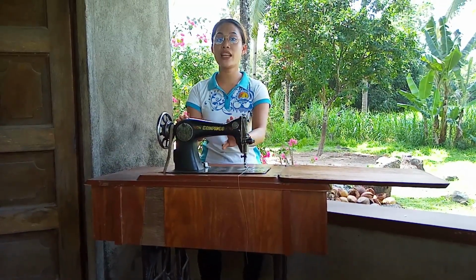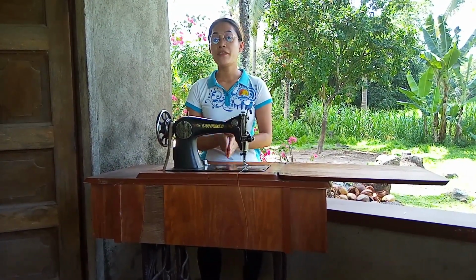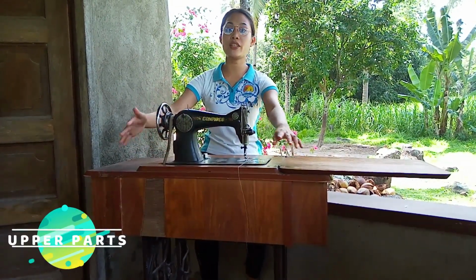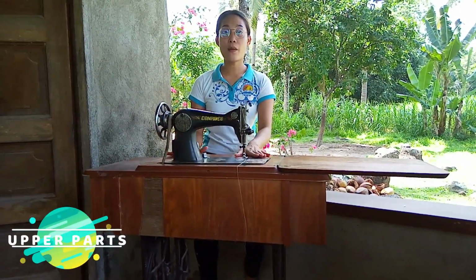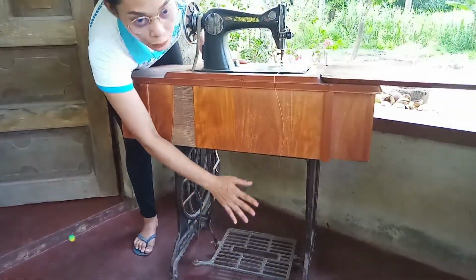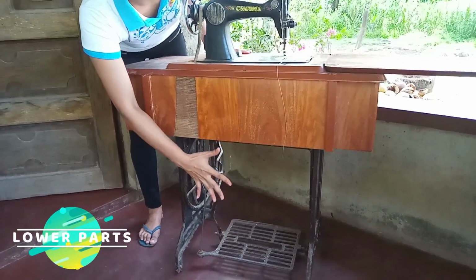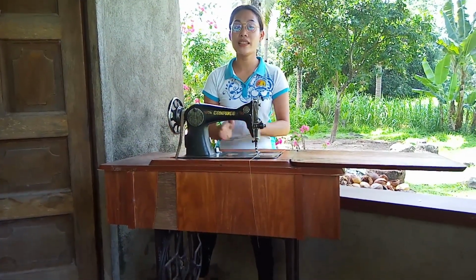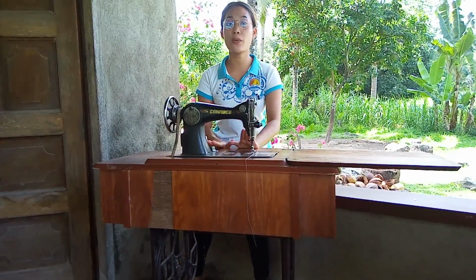So this machine has two major parts. First is the upper parts. This upper portion here is the upper parts. While the lower portion, the foot portion, is the lower parts. So now let's discuss first the upper portion of this sewing machine.